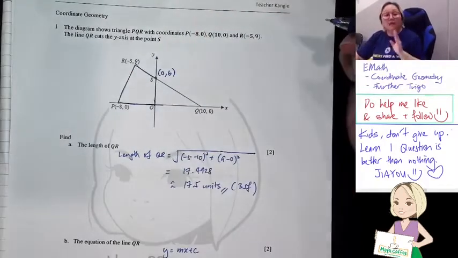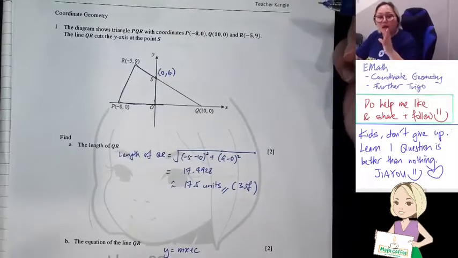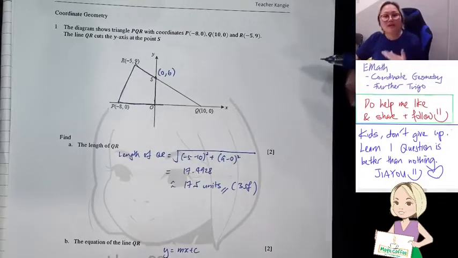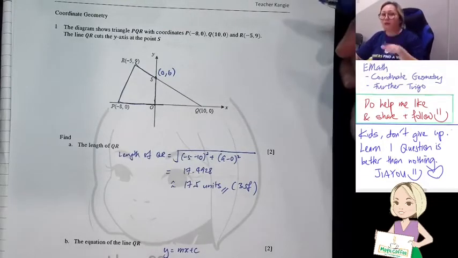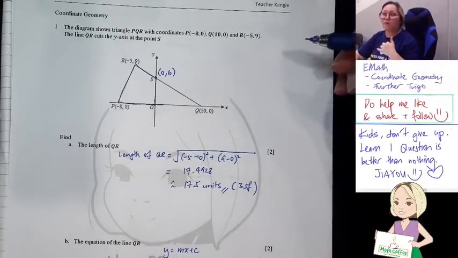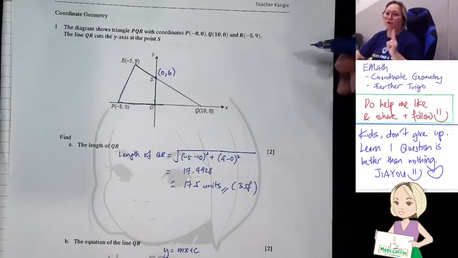Now, this is EMath coordinate geometry. I understand that for those who learn A-math, you can use the shoelace method to find the area, correct? But take note, this is EMath. So EMath means you have to always find half times base times height. That means find triangle. This is a quadrilateral. I'm going to cut it into 2 triangles.